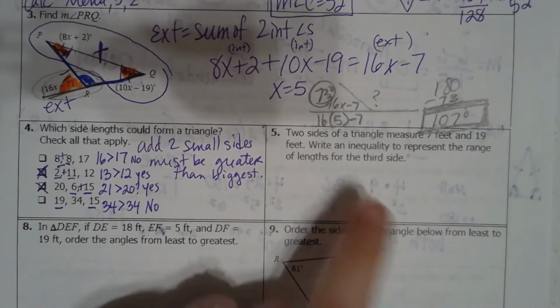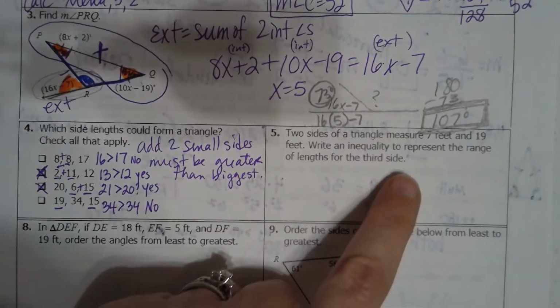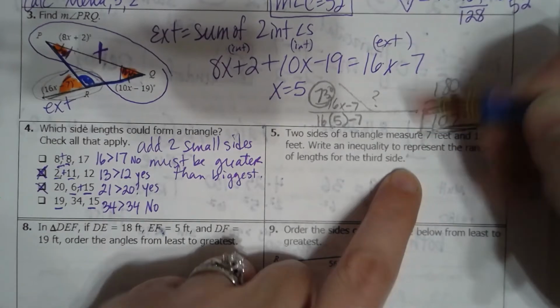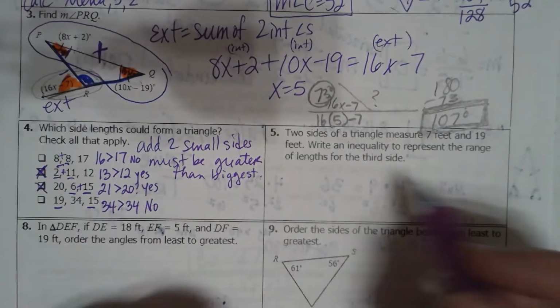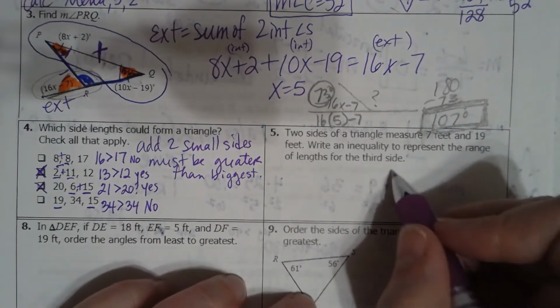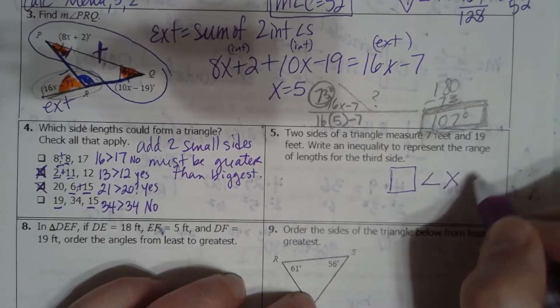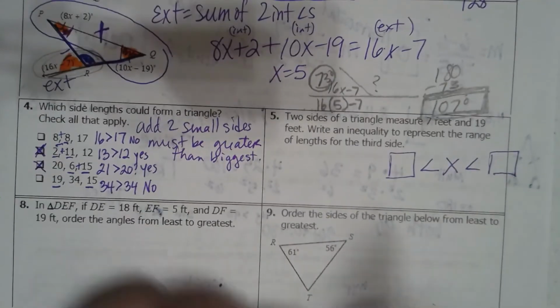Okay. All right, two sides of a triangle measure 7 and 19. Write an inequality to represent the range. So this is going to be your answer. It's going to look like this. It's going to have these boxes here.